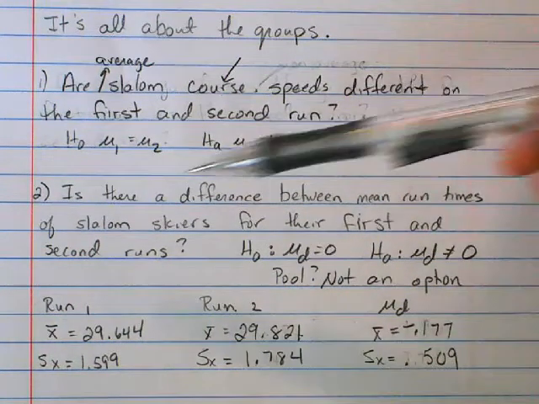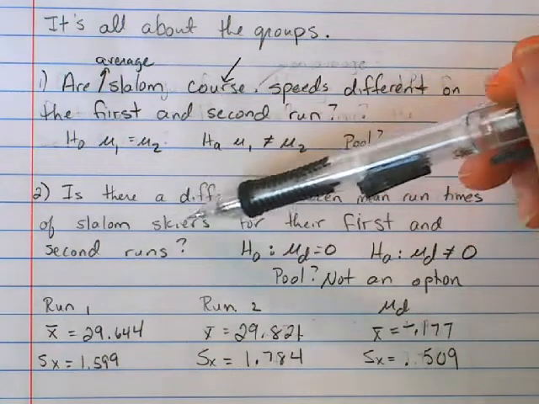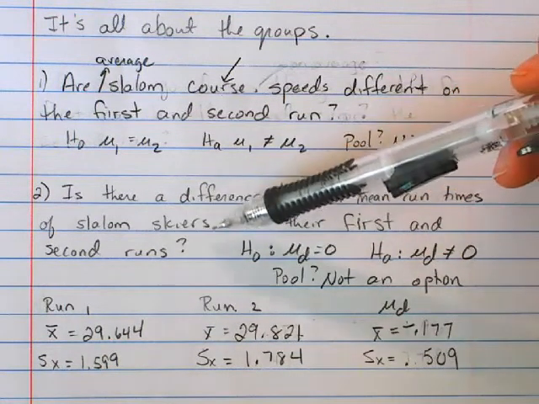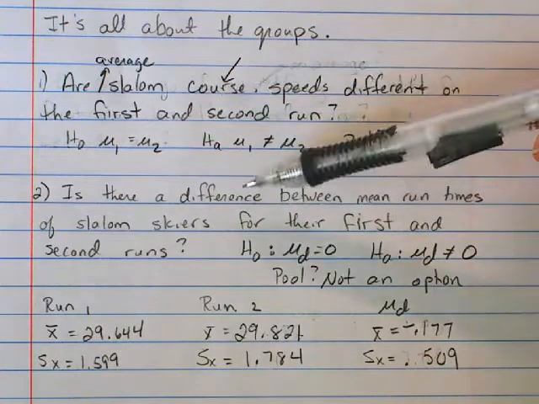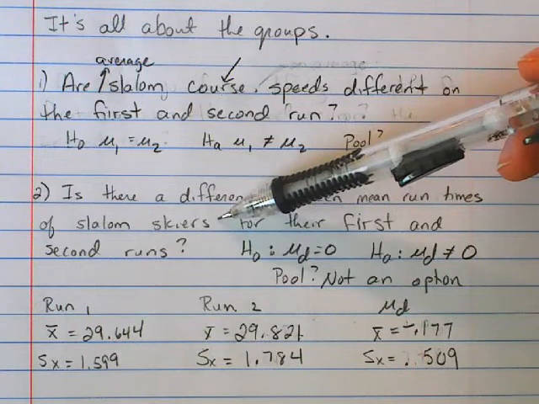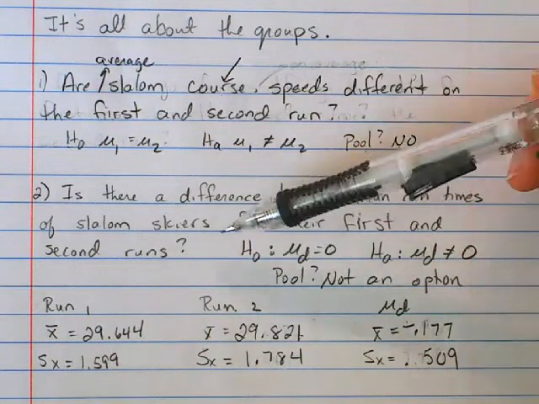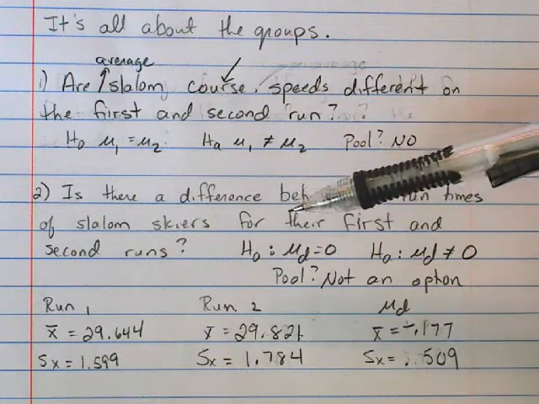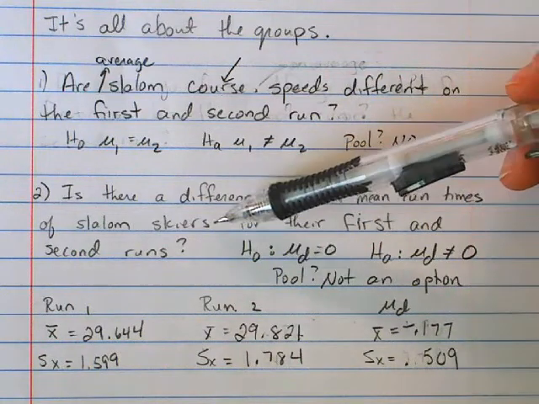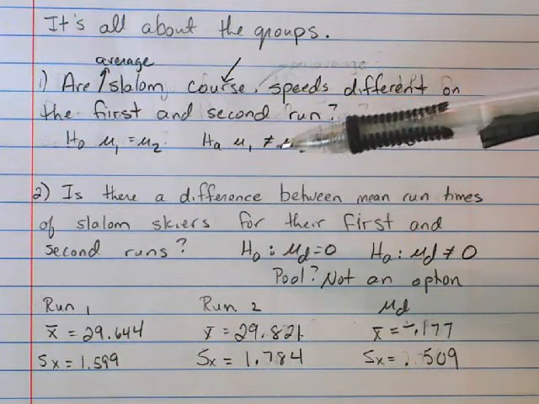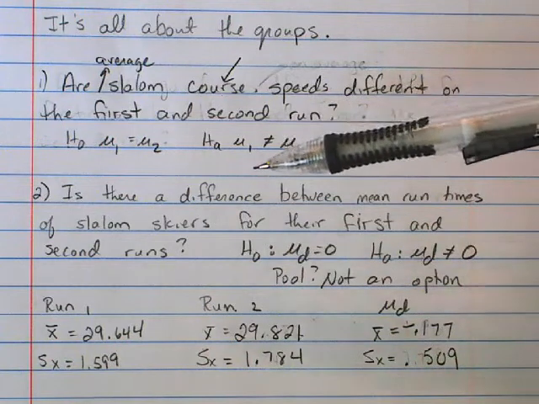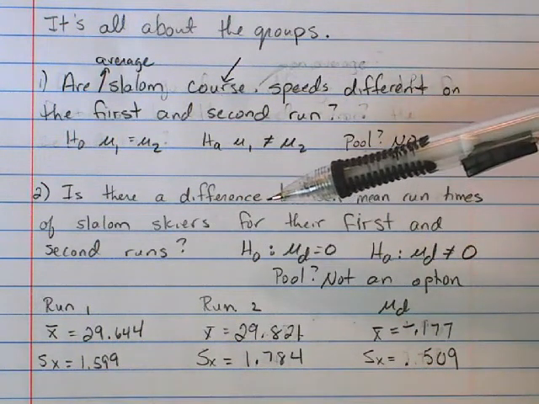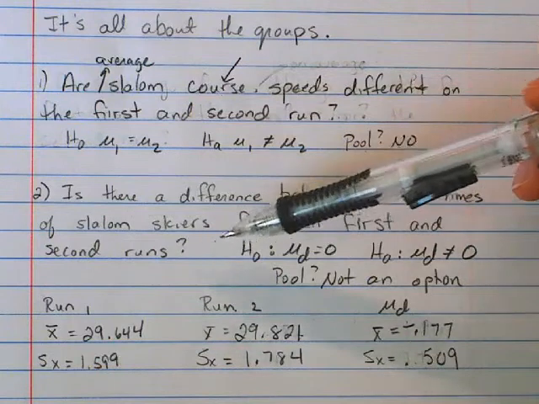On the other hand, I have the question worded similarly but different. Is there a difference between mean run times of slalom skiers for their first and second runs? Here my element is not the course, my element is the skier. I want to compare the skiers' first and second runs and see if there's a difference in times. For each skier, there's a pair of information: their first trip down the mountain and their second trip down the mountain.